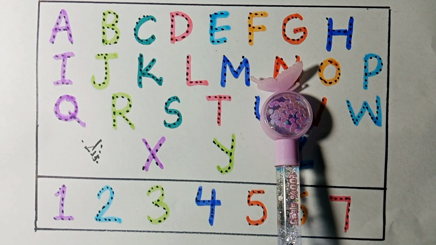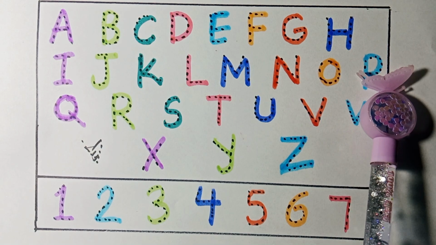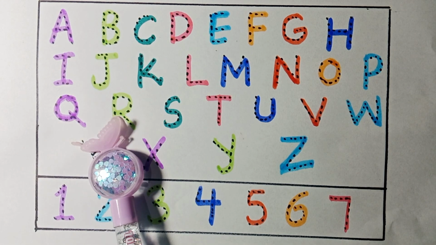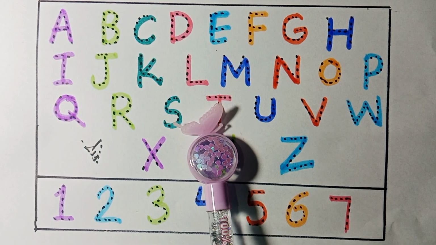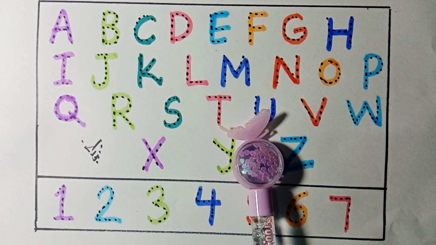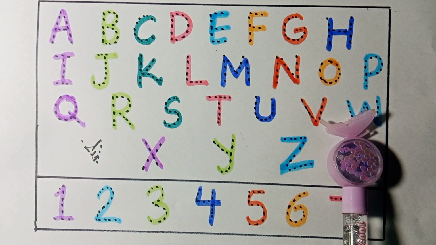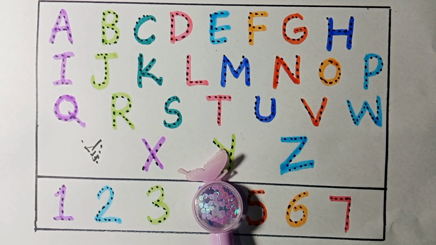N is for nose. O is for orange. P is for parrot. Q is for queen. R is for rose. S is for star. T is for toys. U is for umbrella. V is for van. W is for watch. X is for extra. Y is for yo-yo.